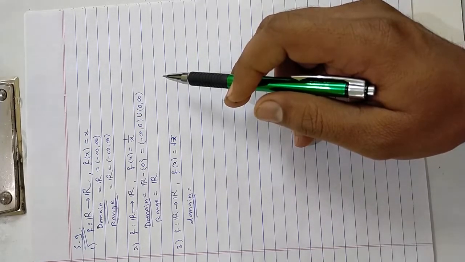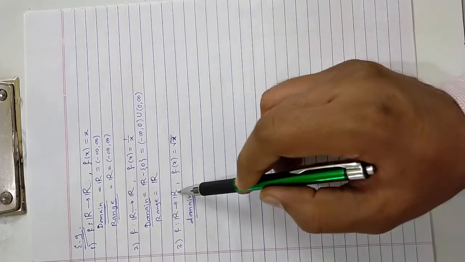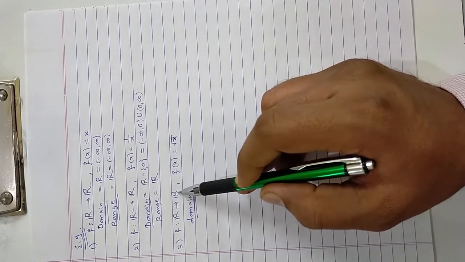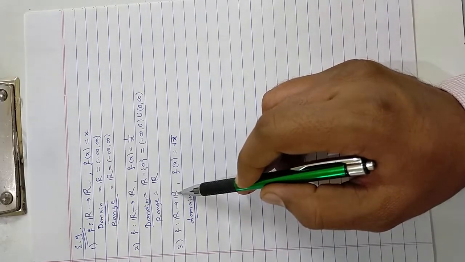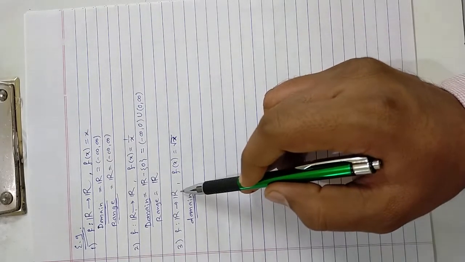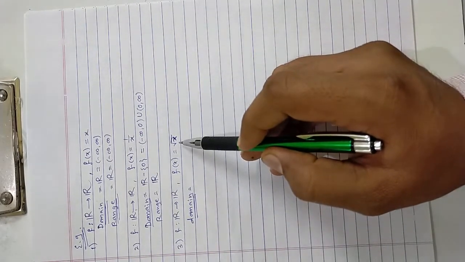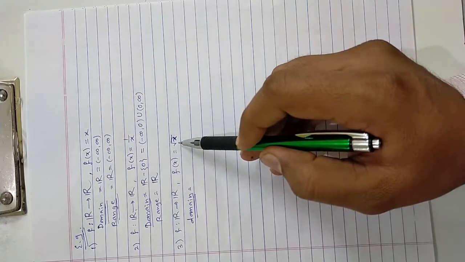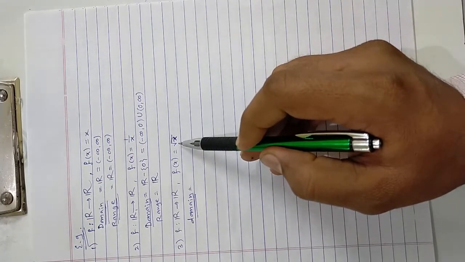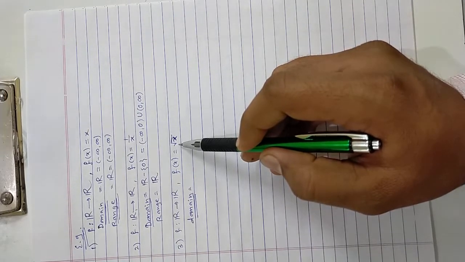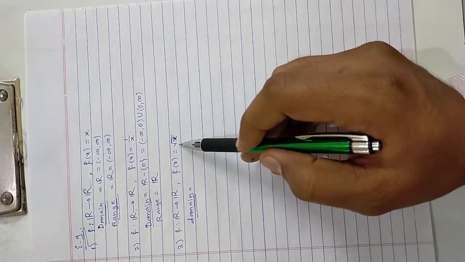If I give minus 1 as an input, am I getting square root of minus 1 in the output, because it should be there in the set of outputs R? But square root of minus 1 is not a real number, square root of minus 2 is not a real number. That means I cannot give a negative real number as an input for this function, because the square root of a negative number is not a real number.